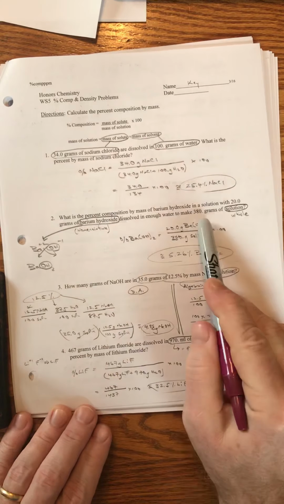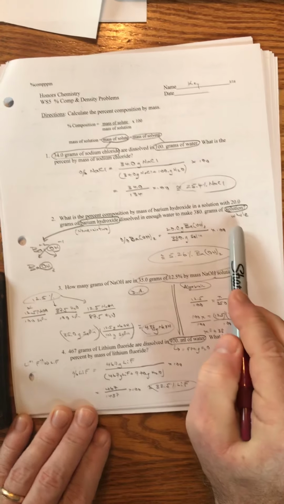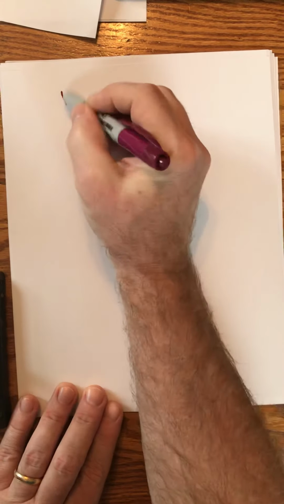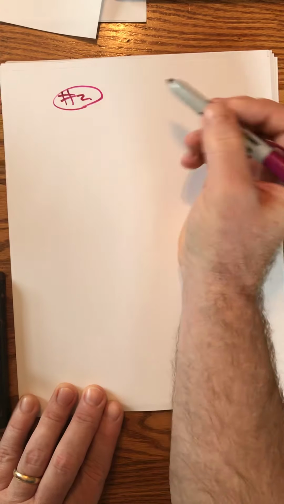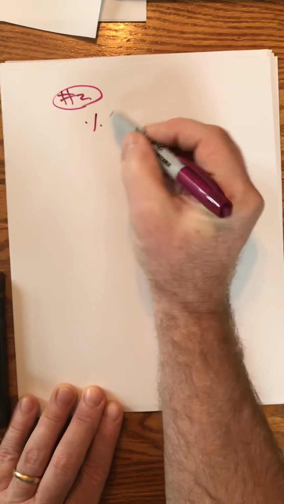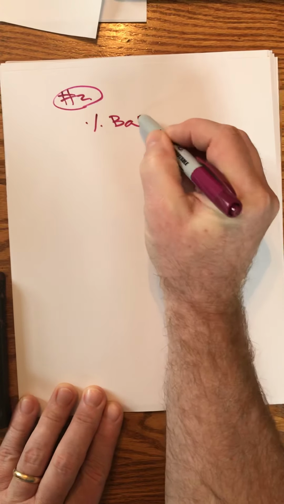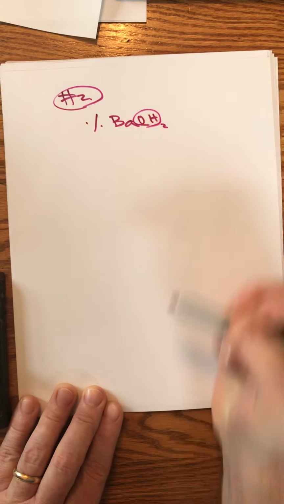We look at number 2. They have 20 grams of barium hydroxide and 380 grams of solution. Solution is the whole. So in number 2, you want to know your percent barium hydroxide. If you didn't remember the nomenclature, there's a little note on the key about that.